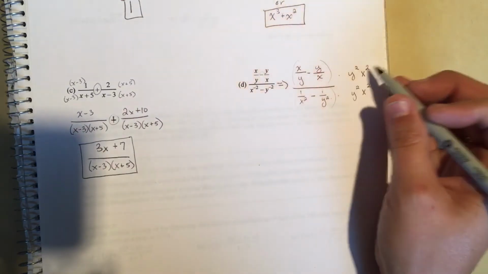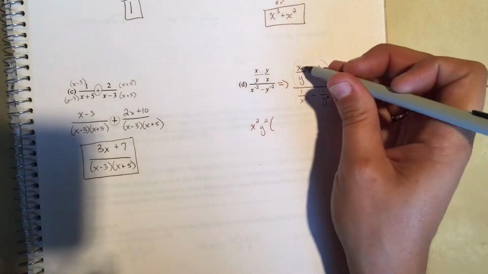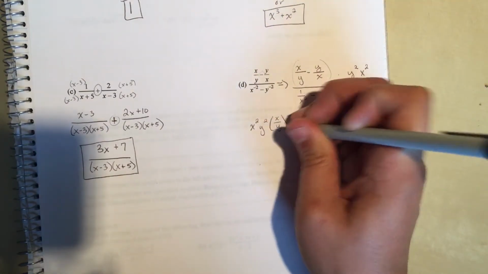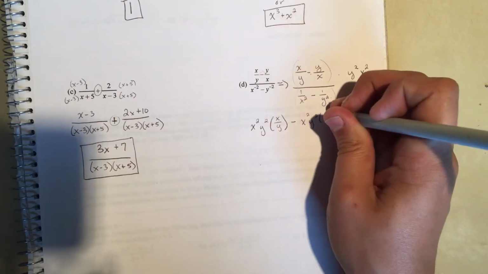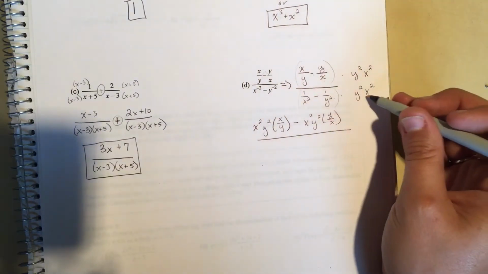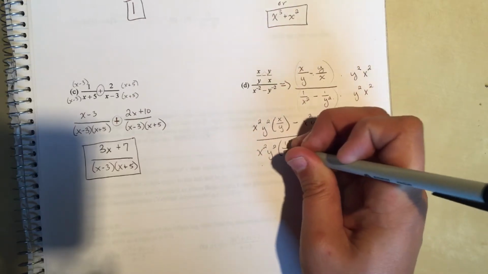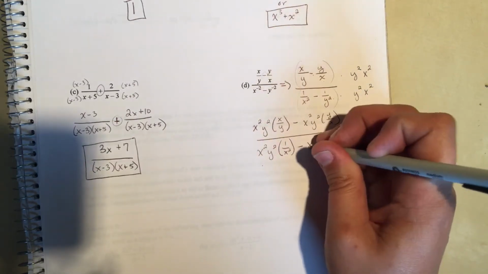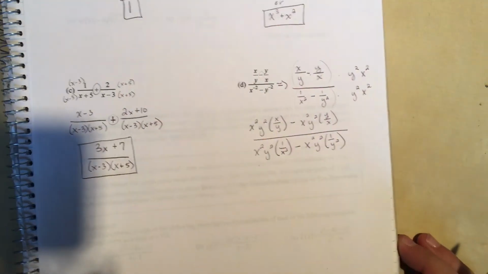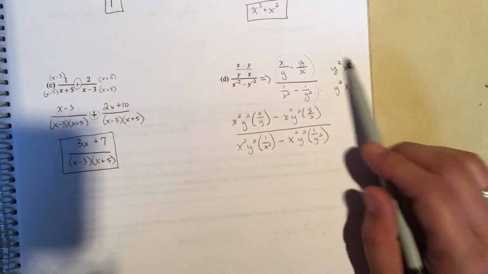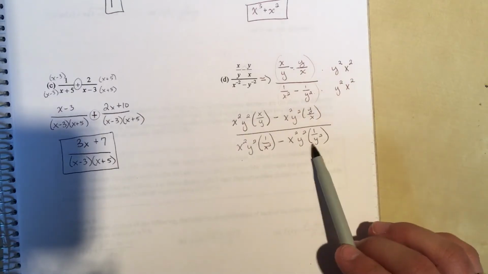I'm going to call this x squared y squared, just because I like to do things alphabetically. So we'll have x squared y squared times the first fraction minus x squared y squared times the second fraction. We're going to do the same thing on the bottom: x squared y squared times the first fraction, and then x squared y squared times the second fraction. So we've just distributed this term that we found, our greatest common denominator, into all of the different fractions that I had.